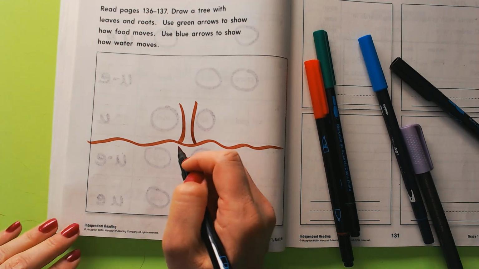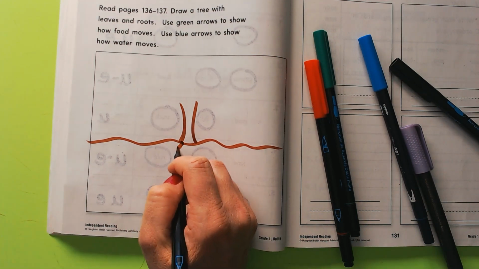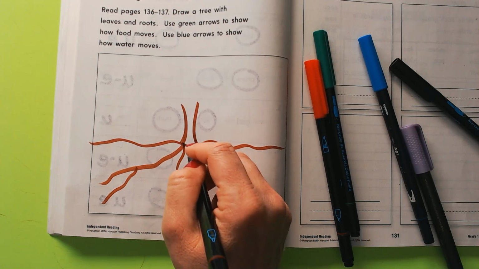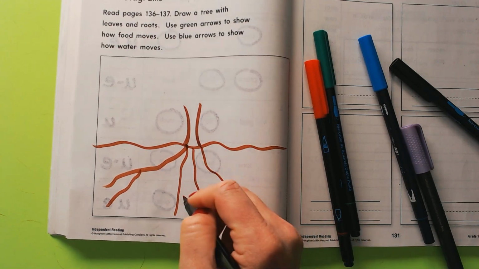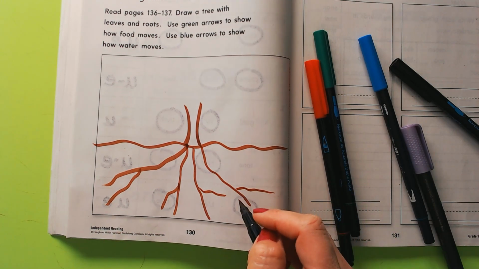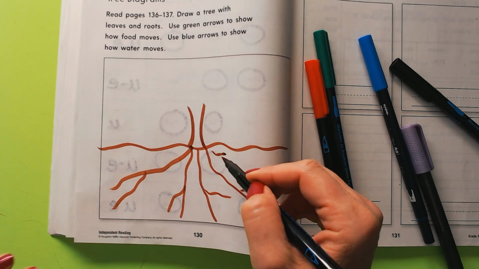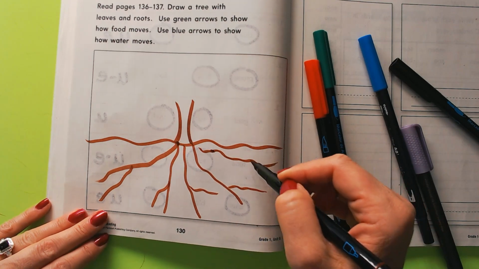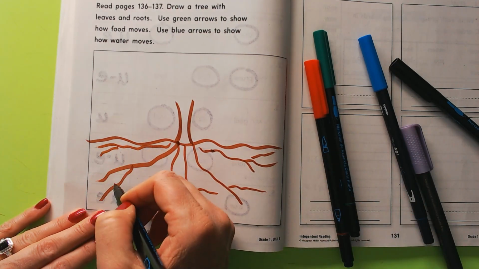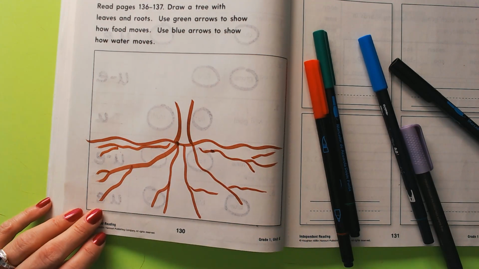Okay, so I'm going to make the roots. They have roots that sort of look like branches, don't they? But they're under the ground. So let's just make some roots. They're holding that tree. There's got to be a lot of them to hold that tree up straight. Okay, I made a whole bunch of roots. You try it.